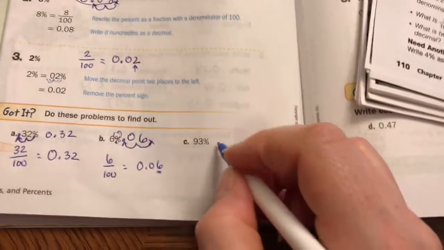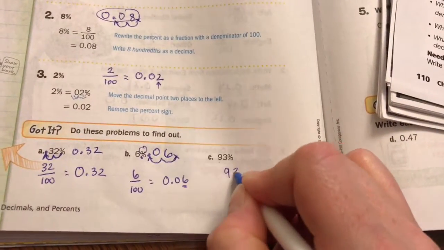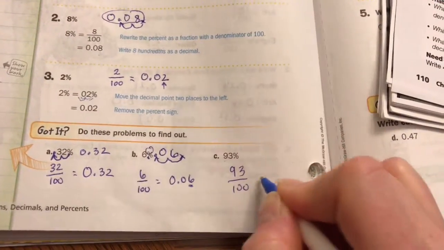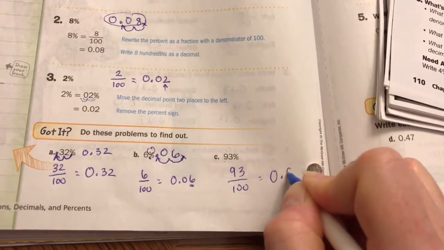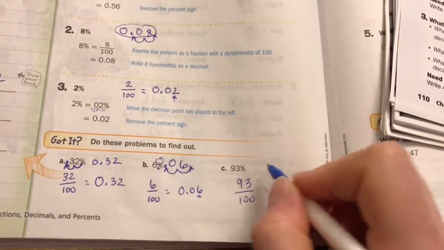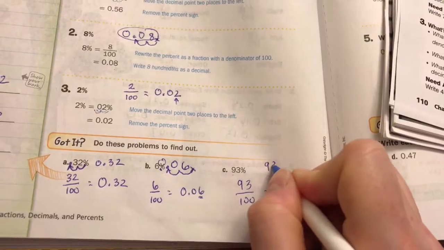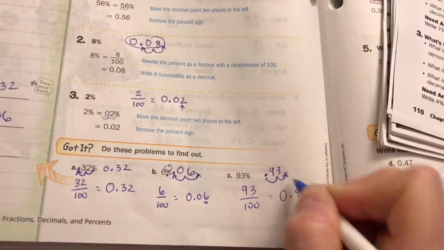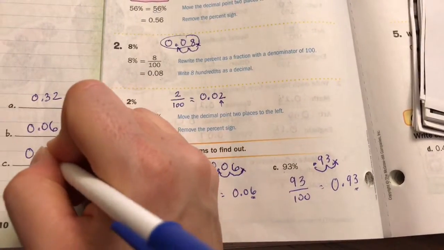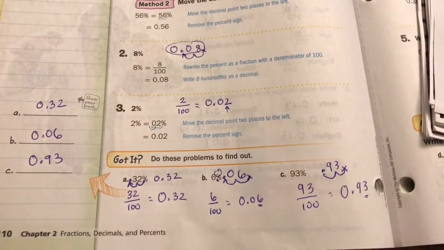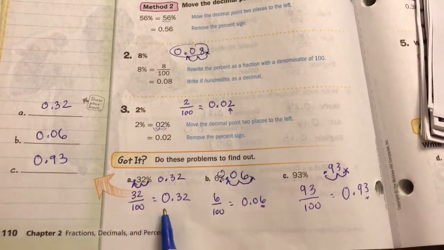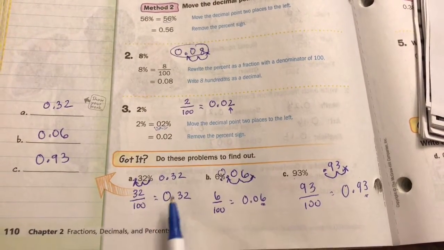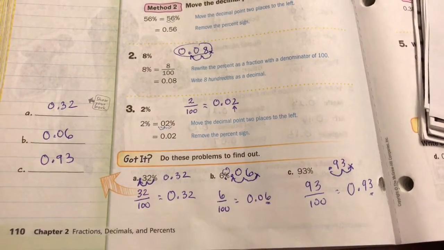All right, let's do this one. 93%. It's like 93 hundredths, which is written 0.93. Or you can move the decimal, 1, 2: 0.93. So whatever way you like, thinking of it as a fraction first, that's fine, or you can just move the decimal.